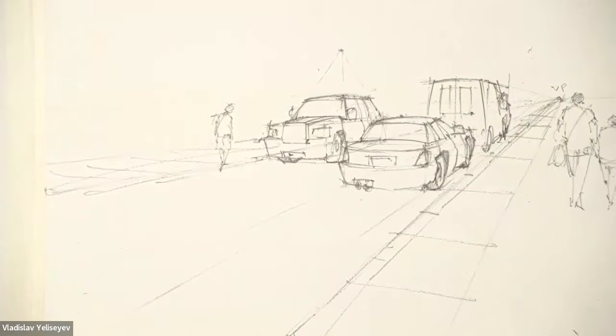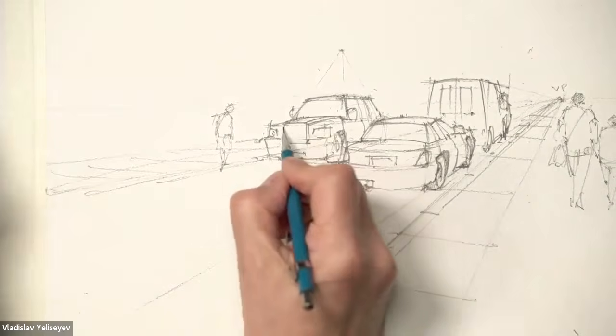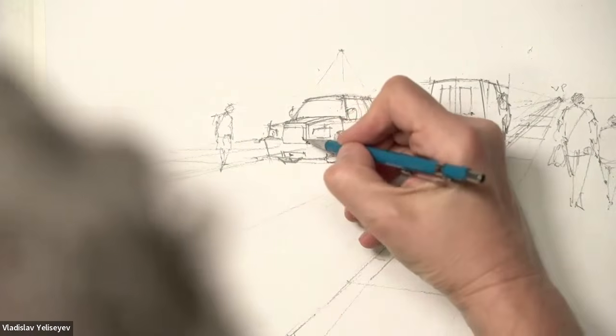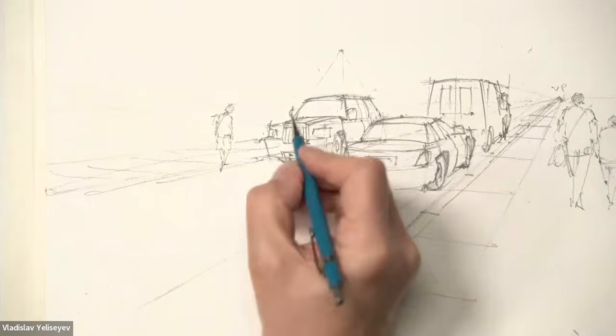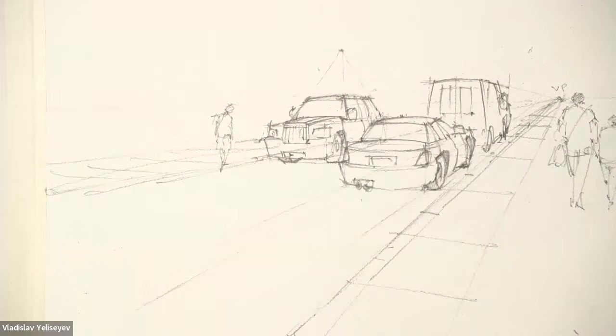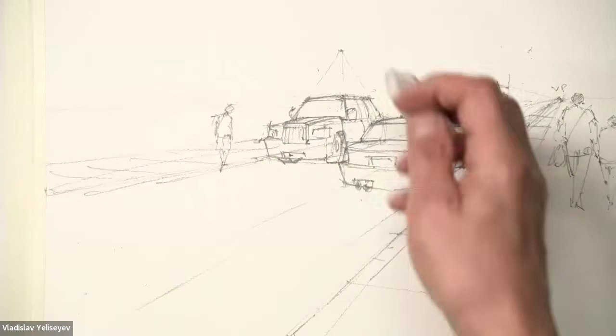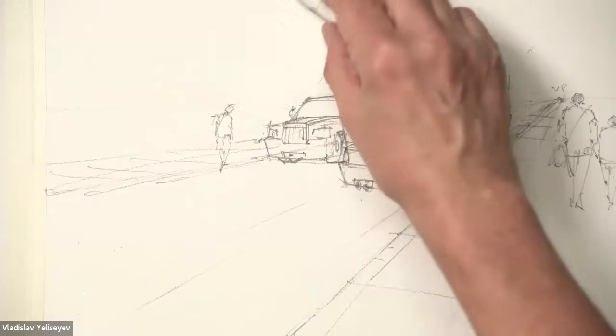Let me zoom in so you could see better. And that's how it looks. And of course, you can schmancy that. And we can even indicate the grill and everything like that. Now, when it comes to the painting, I try to keep in mind, and I'm going to show you some other ideas which I keep in mind when I'm painting.